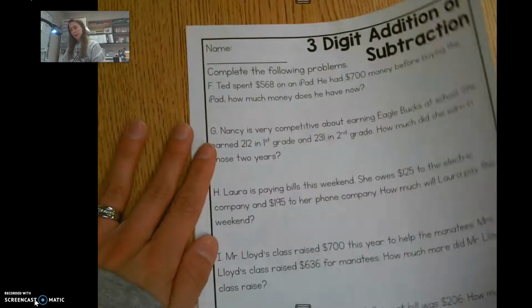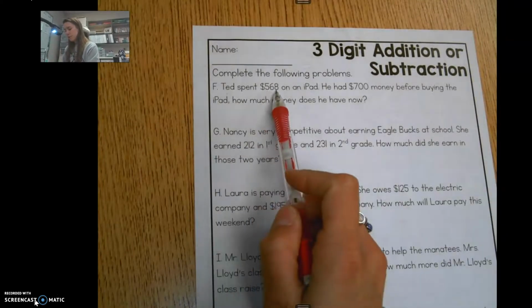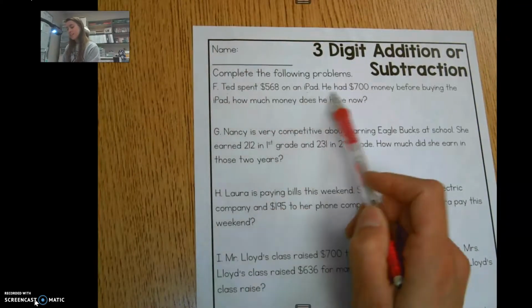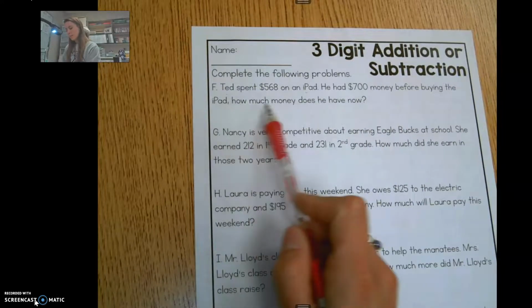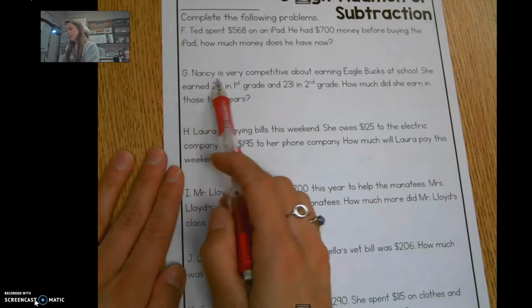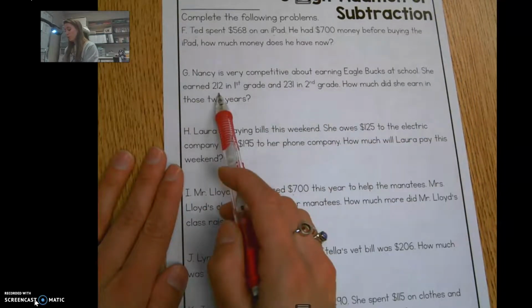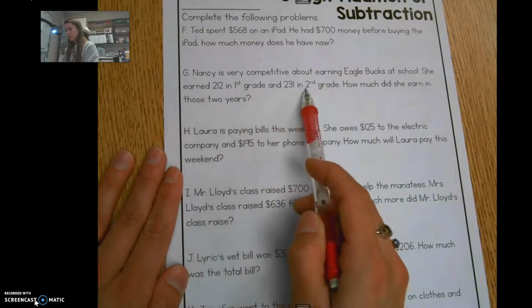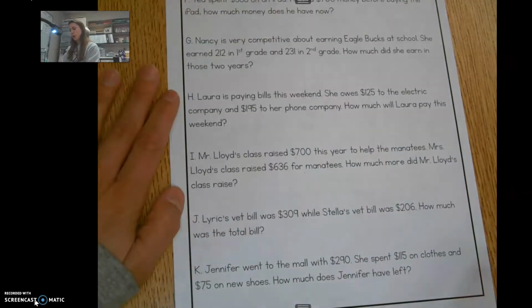We're going to go on to the back side for letter F. Ted spent $568 on an iPad. He had $700 before buying the iPad. How much money does he have now? Again, make sure we pause it. Nancy is very competitive about earning Eagle Bucks at school. She earned 212 in first grade and 231 in second grade. How much did she earn in these 2 years? Make sure you pause it as you solve.